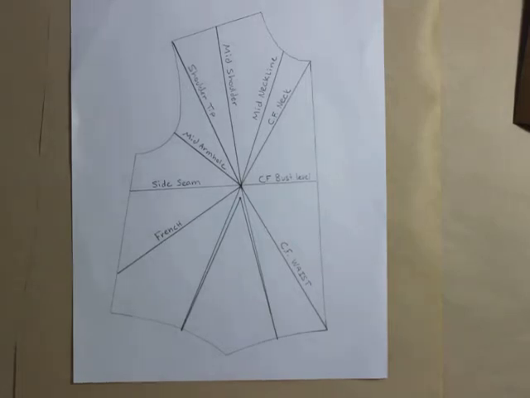In my last video, I talked about the slash and spread method. If you haven't seen it, please watch it now. And as I said also in that video, that design comes from being able to take the basic pattern and manipulate it into something that is not standard. In flat pattern, there are two ways to do this. I'm going to be showing the second method that I mentioned. The first one was slash and spread, and the second is pivot.